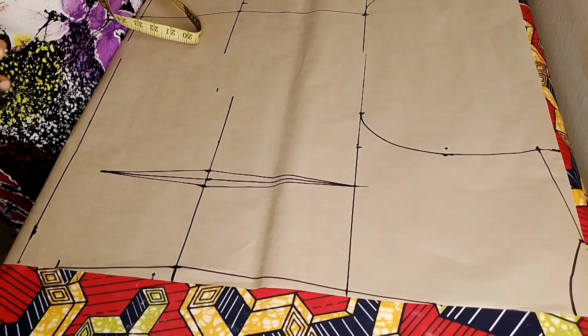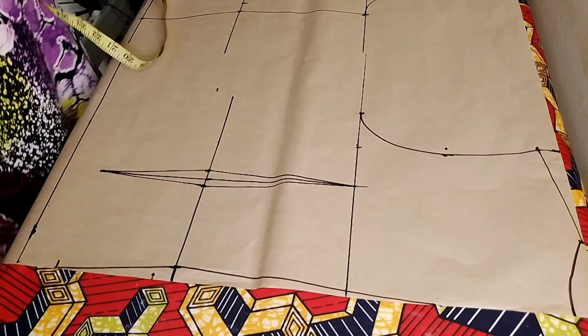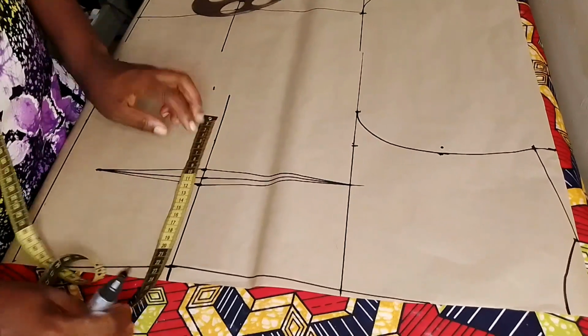Note that this pattern does not have sewing allowances added to it. They will be added when you're ready to cut out your fabric.